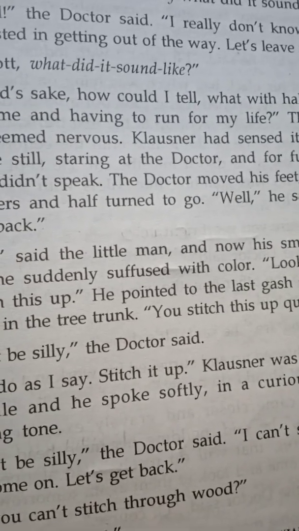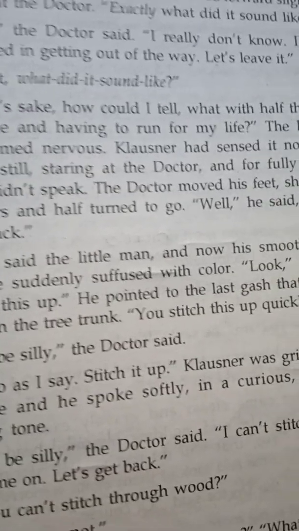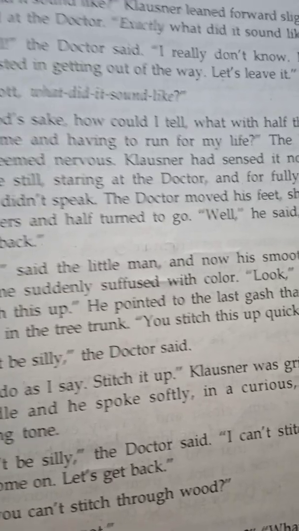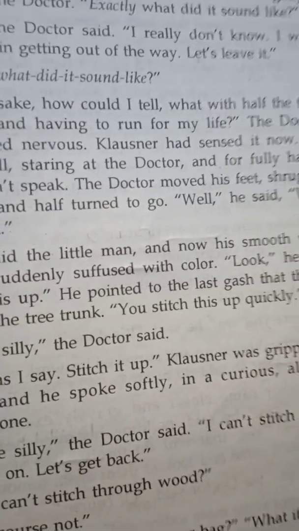"I cannot stitch through wood." Now what is the doctor telling? I cannot stitch through wood. "Come on, let's get back." "So you cannot stitch through wood." Now he's telling that you cannot stitch through wood. Losner says, "No, of course not." The doctor agrees, of course not, I cannot stitch through wood.